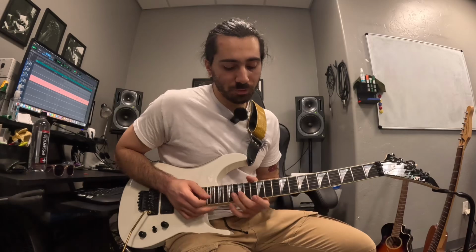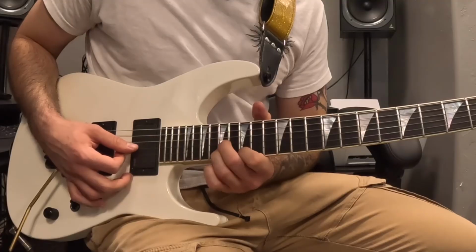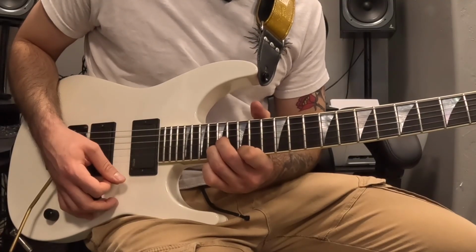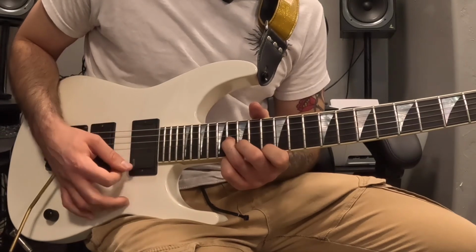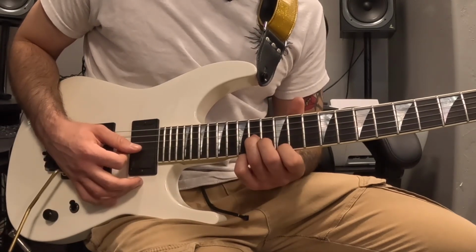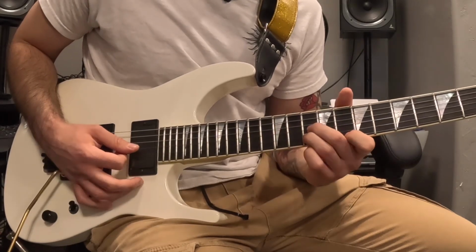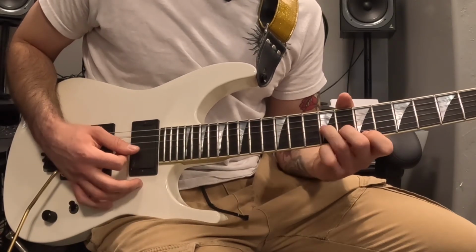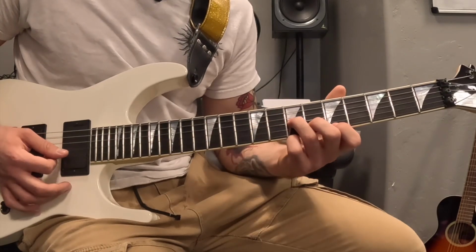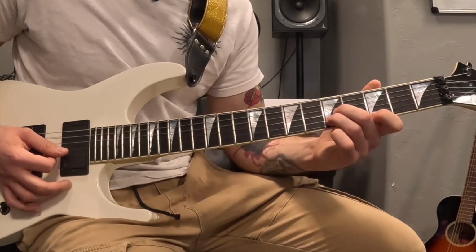This is a shape of 1, 3, 5 utilizing the top 3 strings. So here's C, 1, 3, 5. B diminished, 1, 3, 5. A minor, 1, 3, 5. G major, 1, 3, 5. F major, 1, 3, 5. E minor, 1, 3, 5. D minor, 1, 3, 5. And C major, 1, 3, 5.